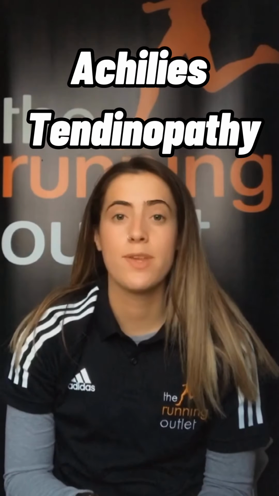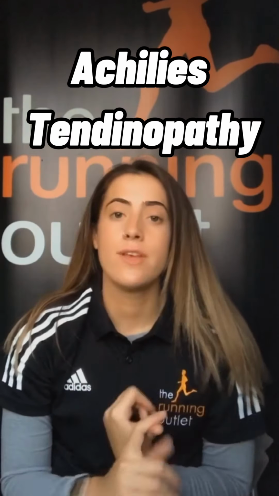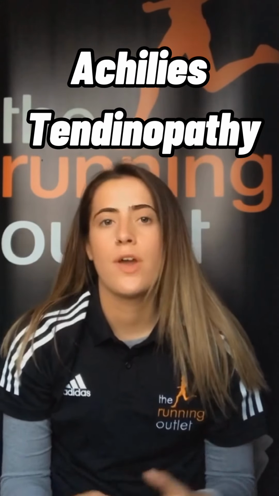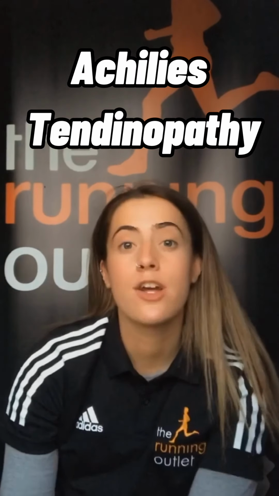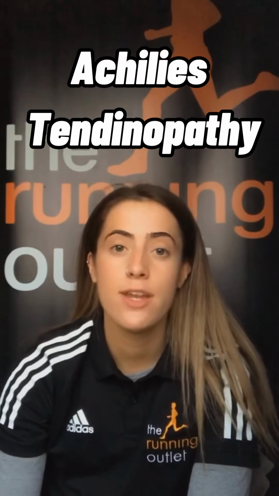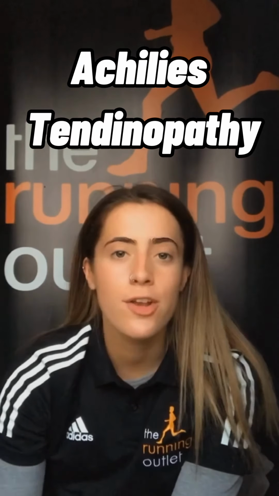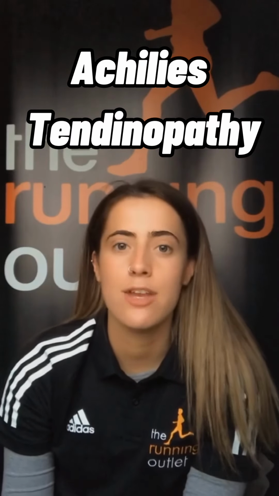General symptoms tend to be pain in the affected area when it's moved or touched, stiffness or restricted movement in the affected area, and also the appearance of a tender lump sometimes. The symptoms of this pain can occur anywhere along the path of the tendon. So obviously the tendon runs from the bottom of the calf to the heel bone, so any pain along there can be linked with Achilles tendinopathies.